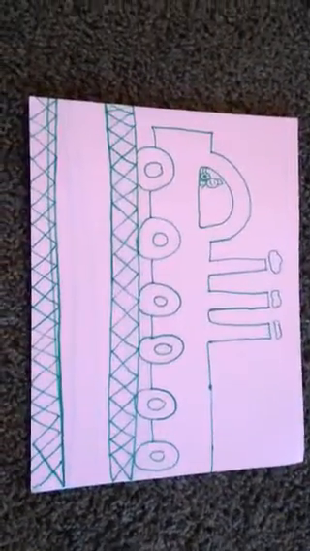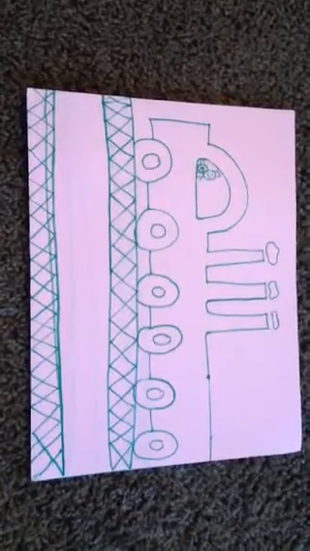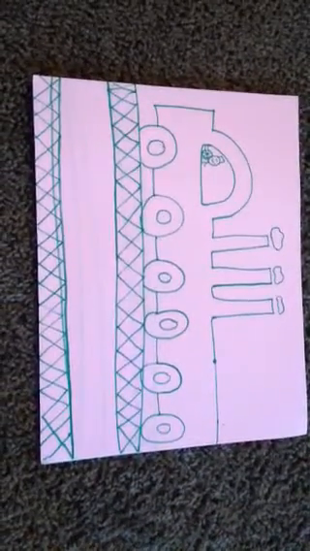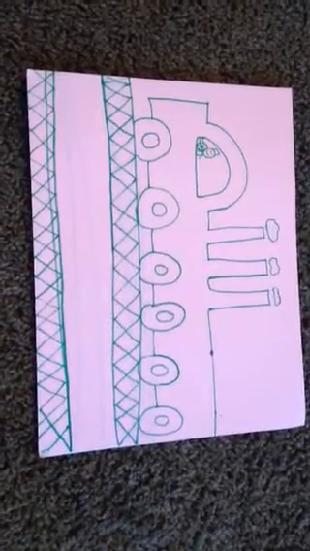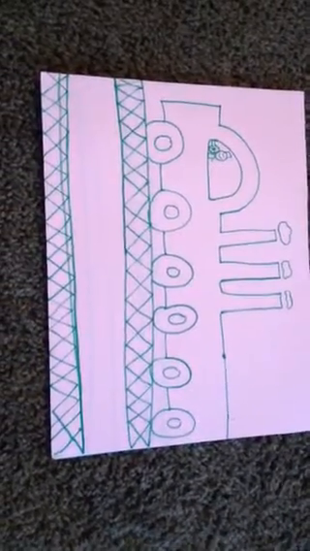Here's a picture of my problem. A train has a frequency of 55 hertz. If sound travels through the iron tracks at 5,000 meters per second, what is the wavelength of the sound wave?